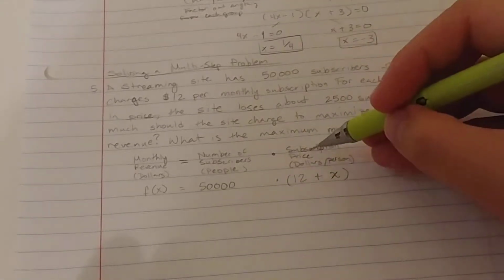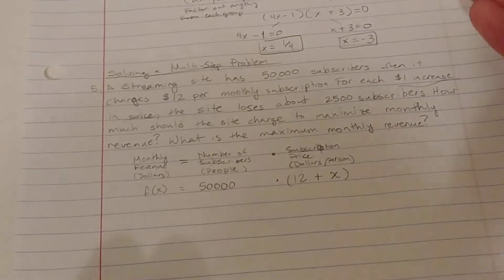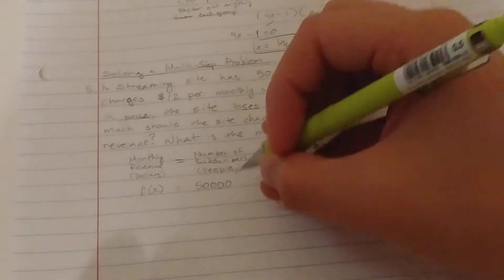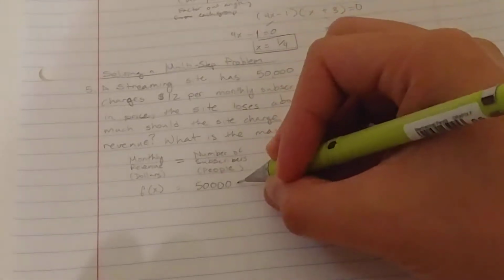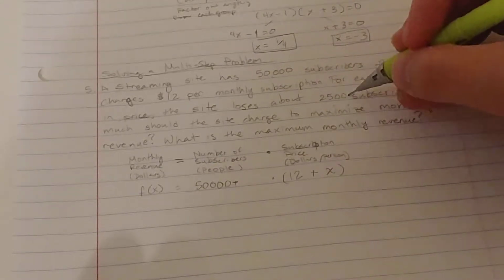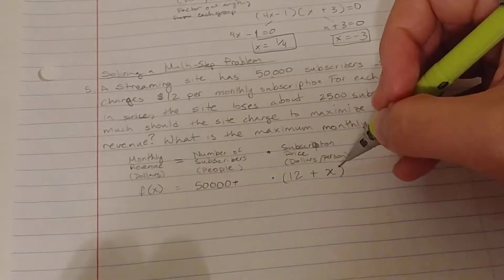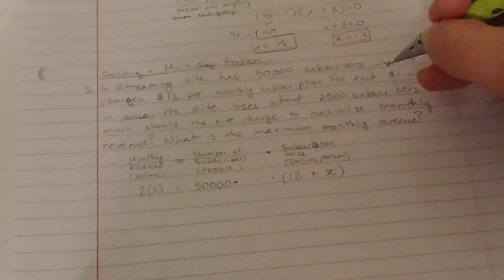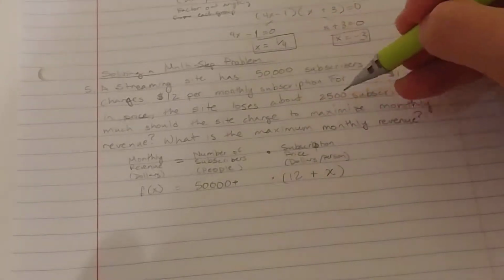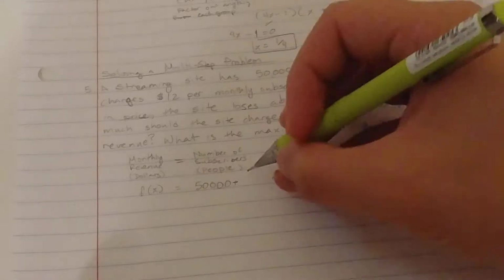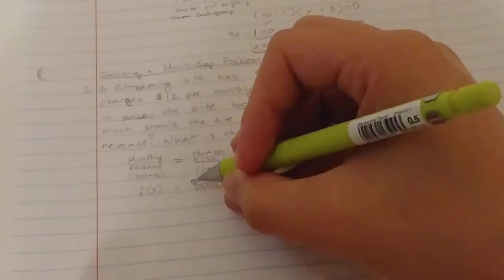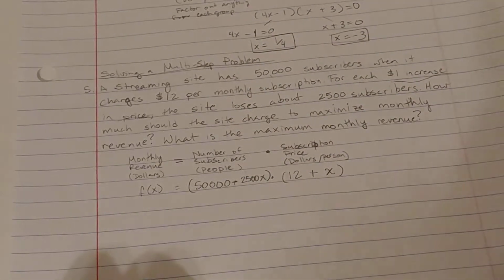So the subscription price is actually 12 plus x because we're not sure how much we're going to increase it by. But no matter what we increase it by, we're going to be losing 2,500 per increase, per dollar increased. Whenever you hear per, usually you're going to multiply by x. So 2,500 times x. And that is how we set it up.